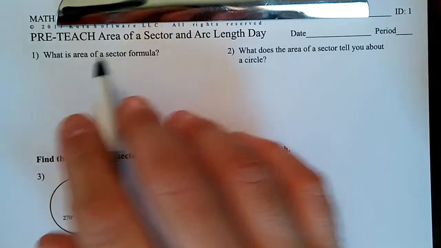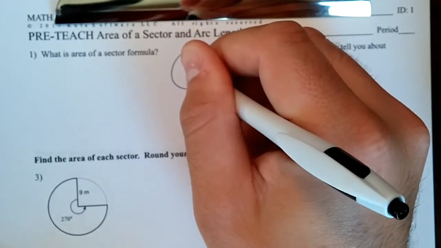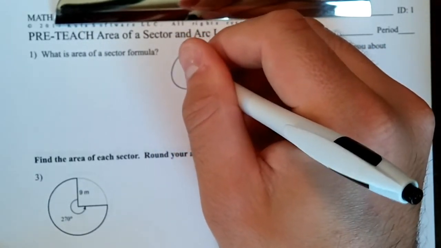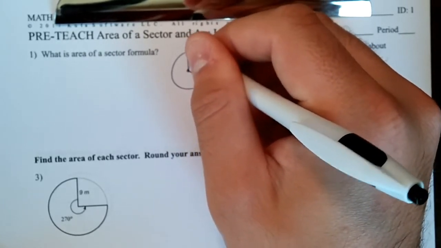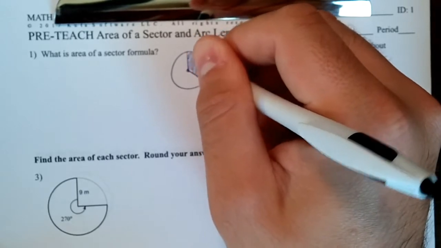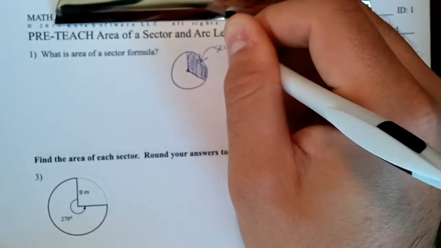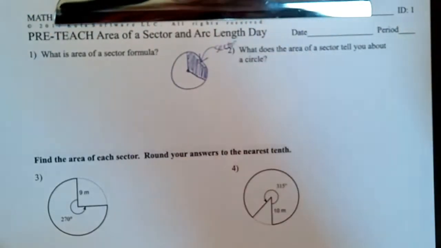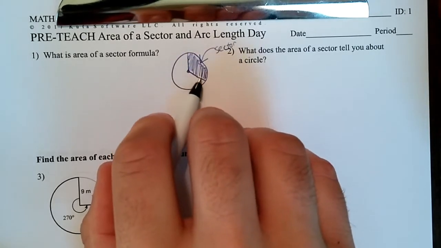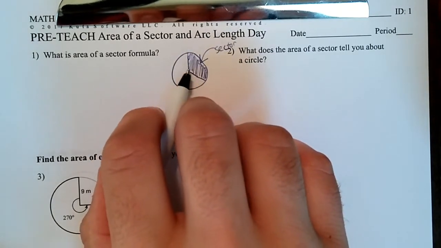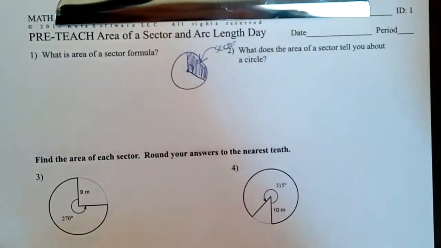First, a sector. In a circle, you have a radius and a center. A sector is essentially a piece of the pie, and that can be however big you want it to be, or however big the problem says it is. This is a sector. It has to go to the center and is essentially a fraction of the circle itself. How big the fraction is depends on the central angle of it.